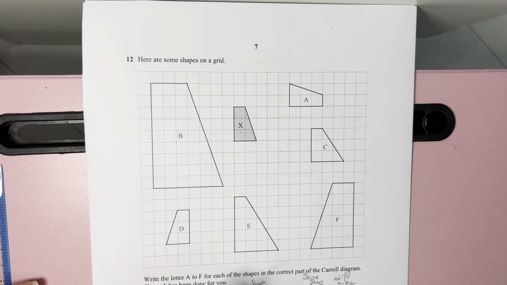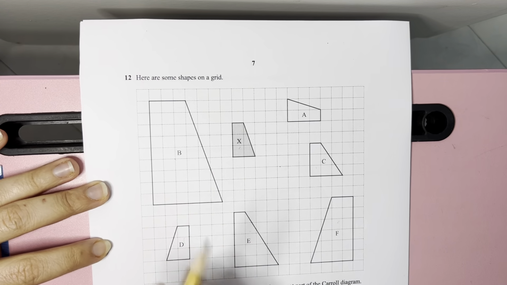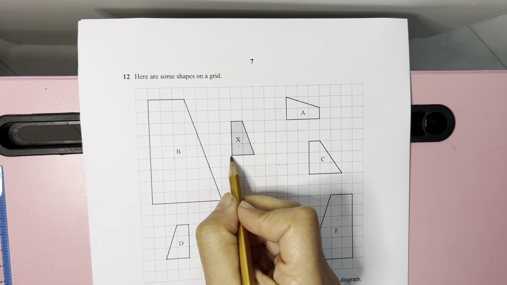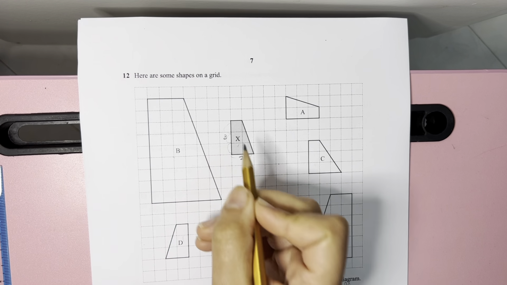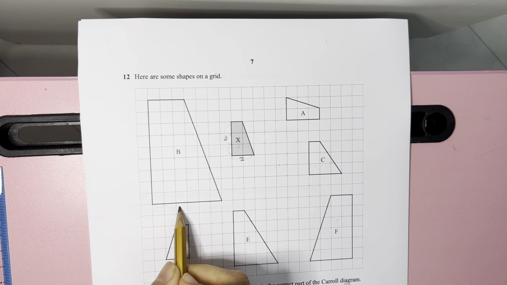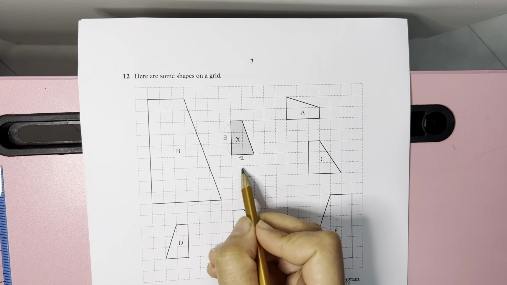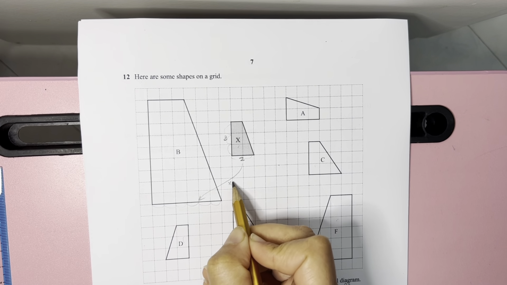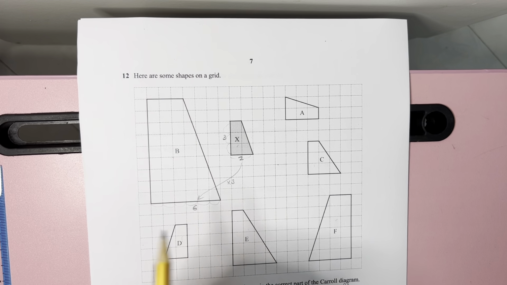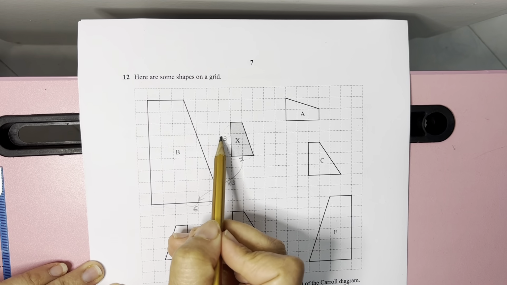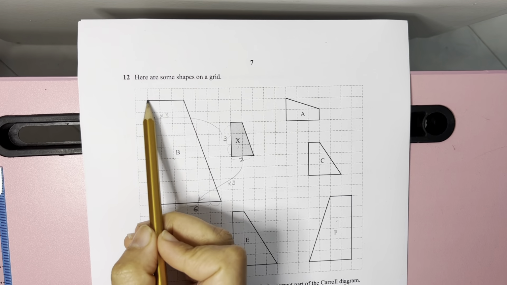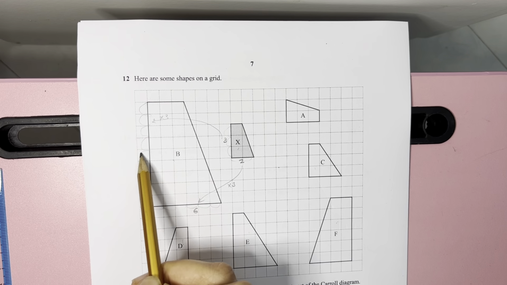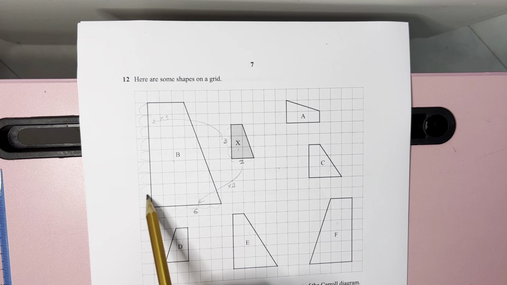First of all, let's check here. For shape B, for example, here I have 2 and here I have 1, 2, 3 blocks. Let's see here: 1, 2, 3, 4, 5, 6. From here to here, I multiplied by 3, so this will be 6. So let's check here. If I multiplied this also by 3, it should be 9. Okay, 1, 2, 3, 4, 5, 6, 7, 8, 9.